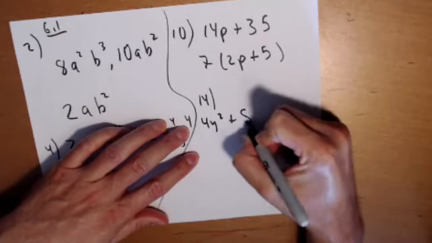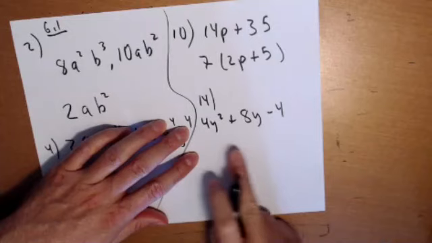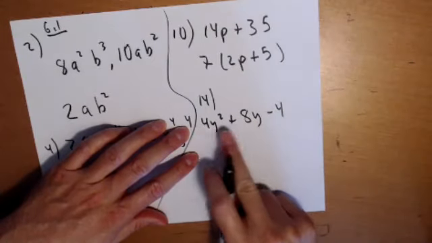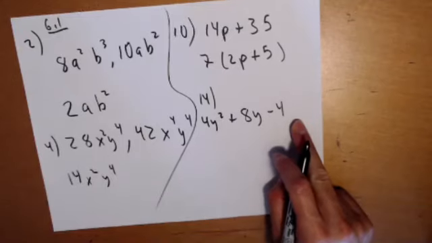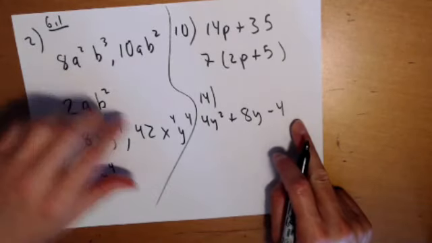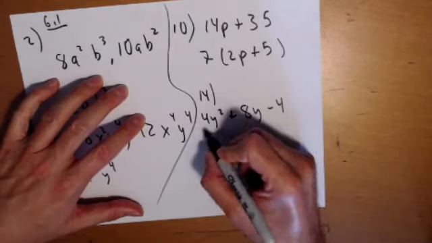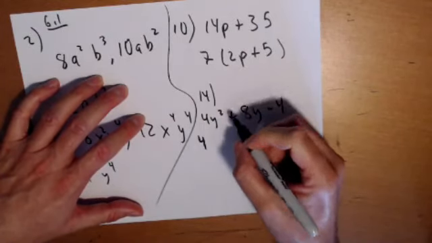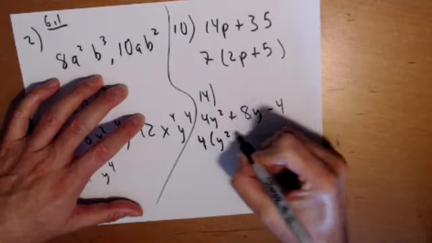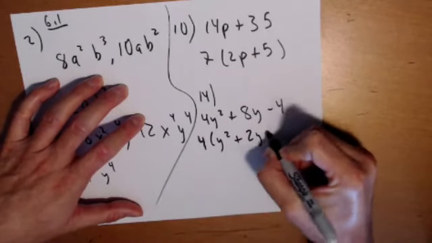4y squared plus 8y minus 4. Number stuff. y stuff, no y stuff. So it looks like the only thing I could take out would be some number stuff. So pull out 4, 8, and a 4, so pull out a 4. That leaves us with y squared plus 2y minus 1.